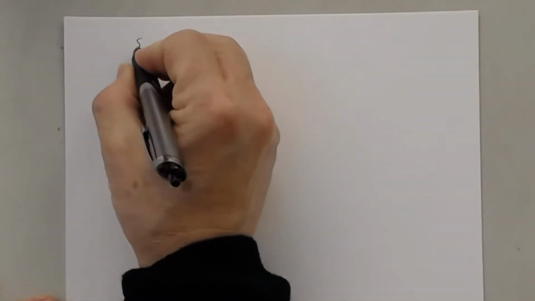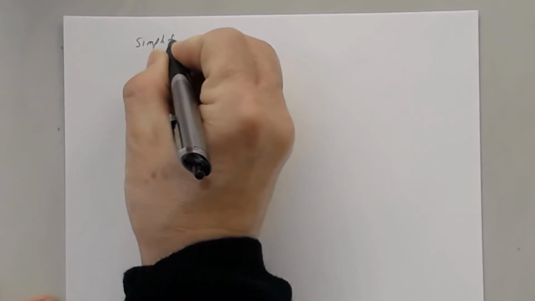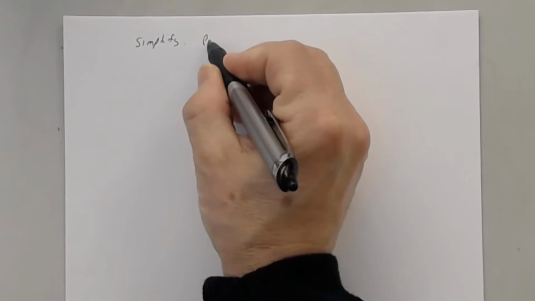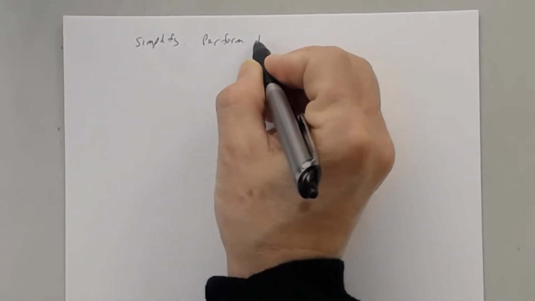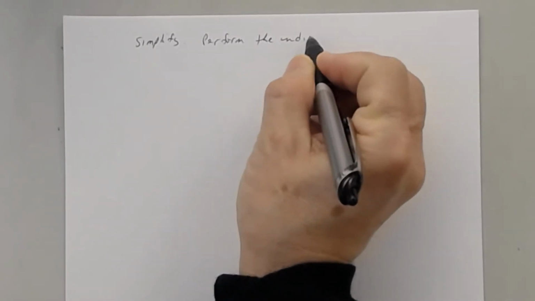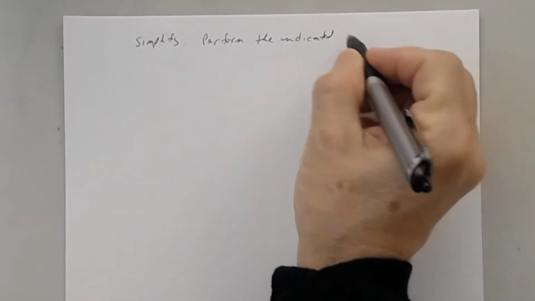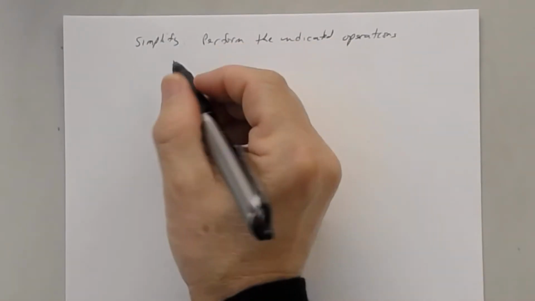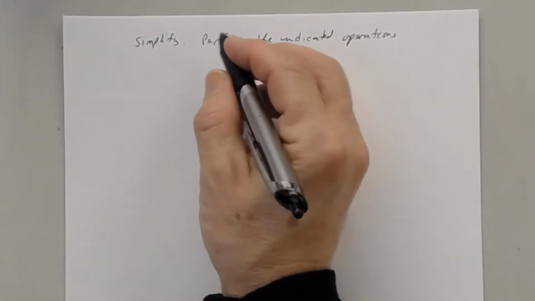So the directions will probably say something like simplify. It could say something like perform the indicated operations. It could even say add or subtract.